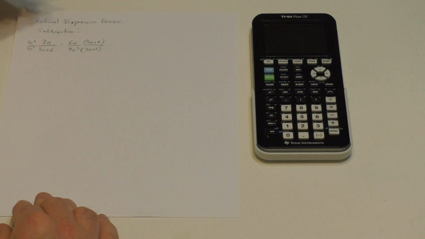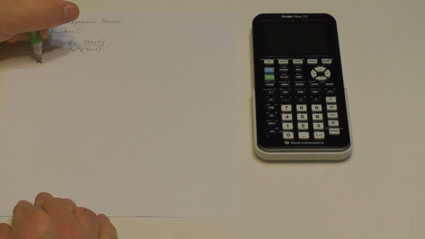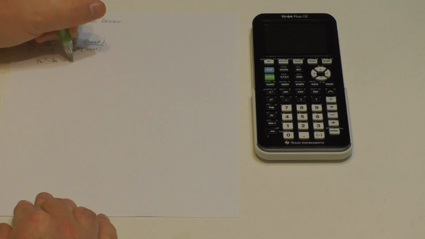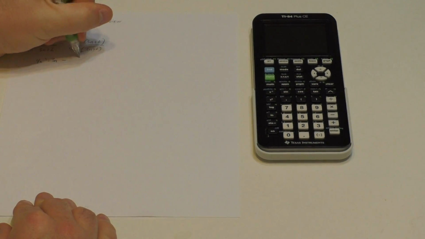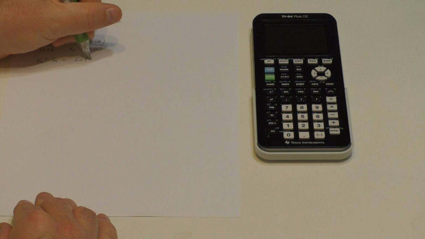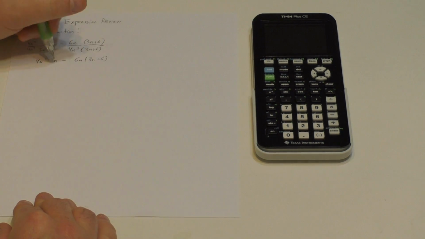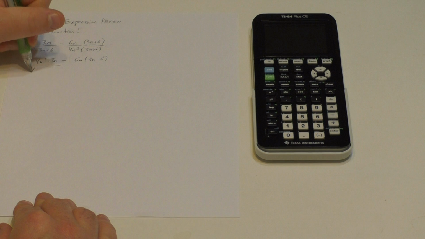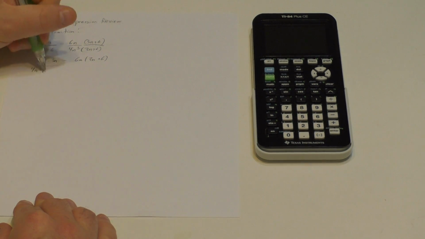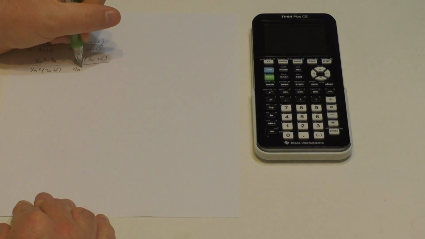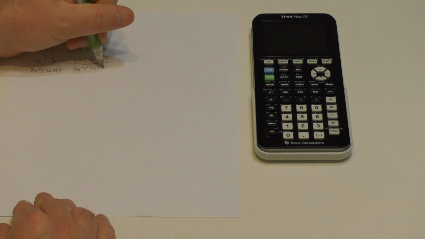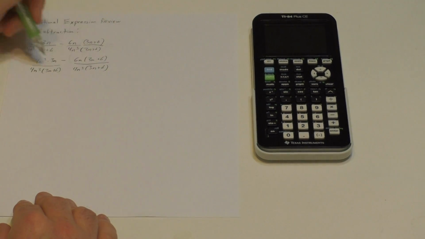Okay, so let's put this all together. I have 4n to the third times 3n, minus 6n times 3n plus 6. Okay, this is over 4n to the third times 3n plus 6. Alright, 4n to the third times 3n plus 6. Okay, so look, we've got a common denominator now, but let's clean this top part off first.